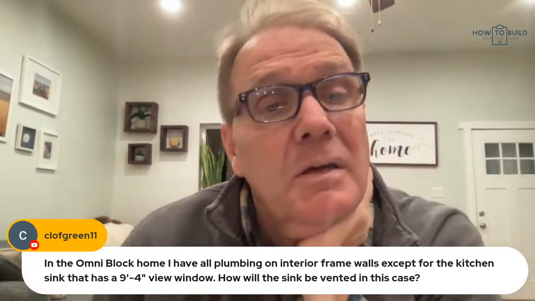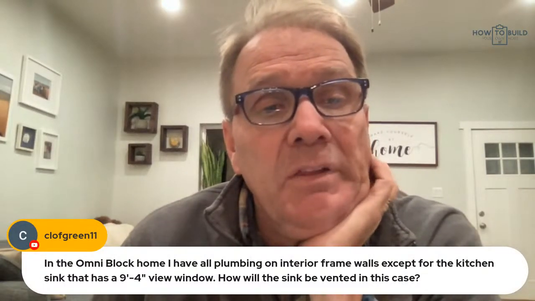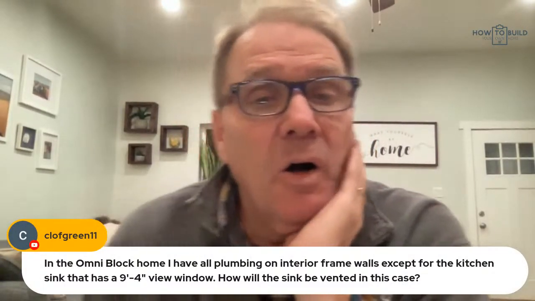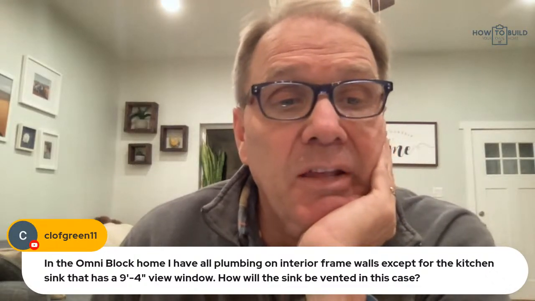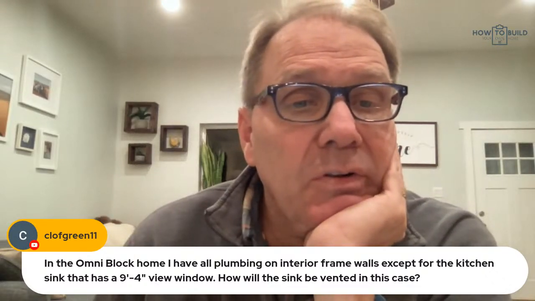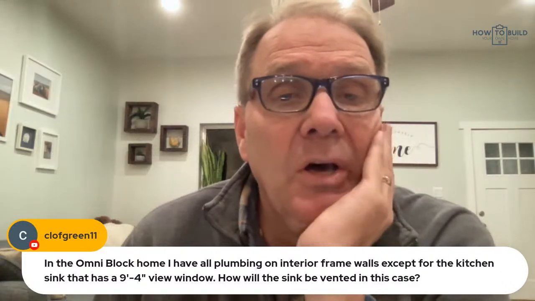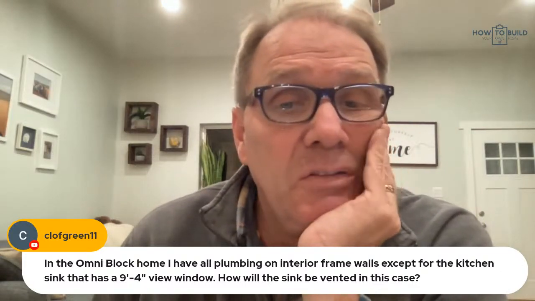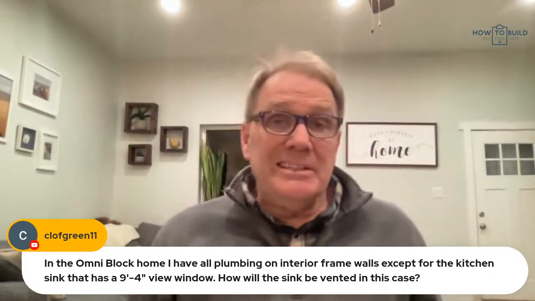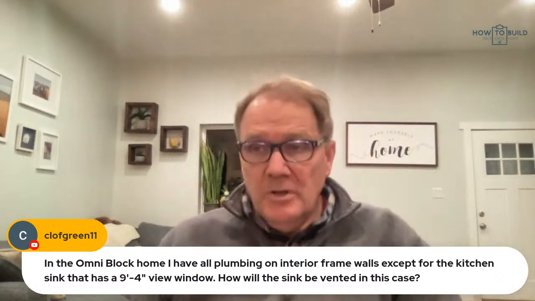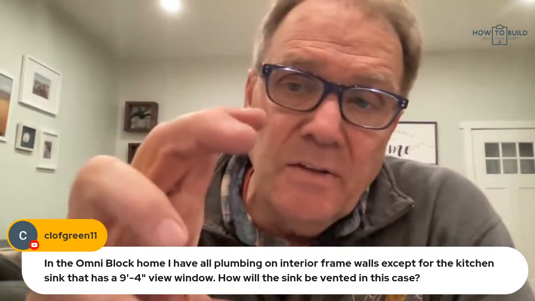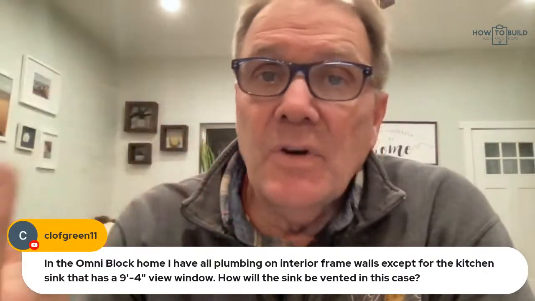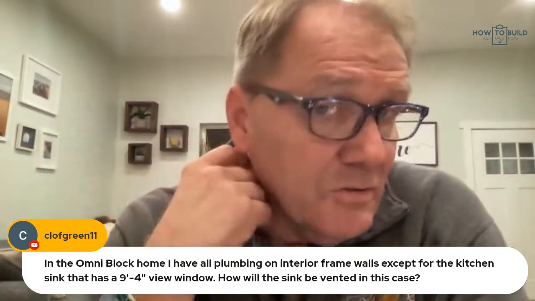Here's another one, Claude Green. I'm in the OmniBlock home. I have all plumbing on interior frame walls except for the kitchen sink that has a 9-foot, 4-inch view window. How will the sink be vented in this case? It will be vented internally. The plumbers will actually have an internal vent, I forget the name of it, but it's a little vent that will actually pull in fresh air from inside the home down into the sewer.